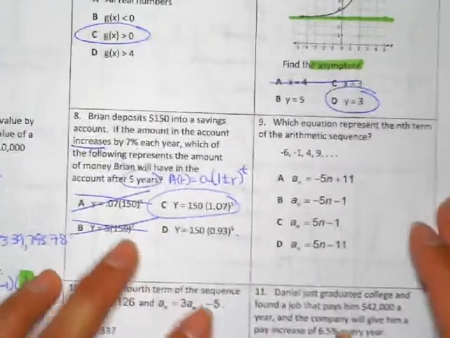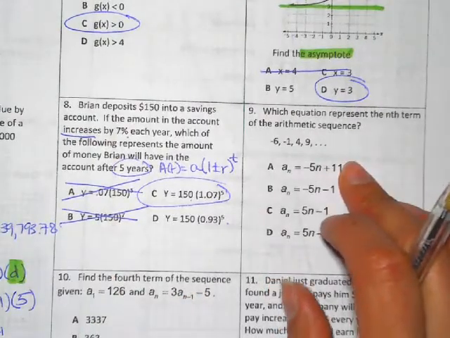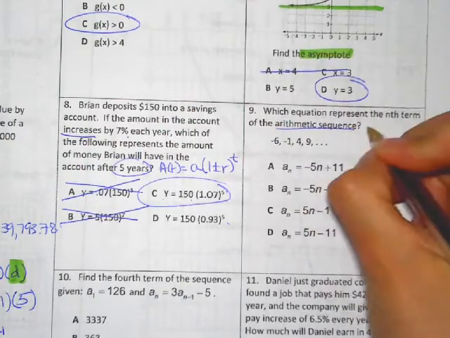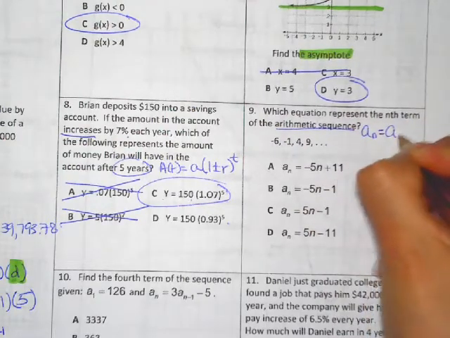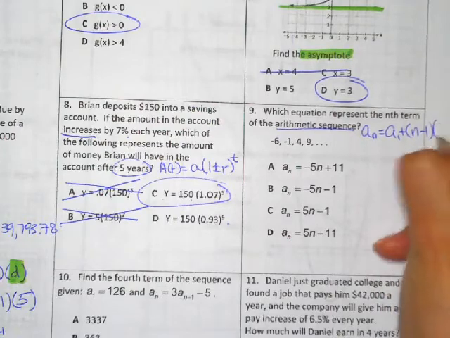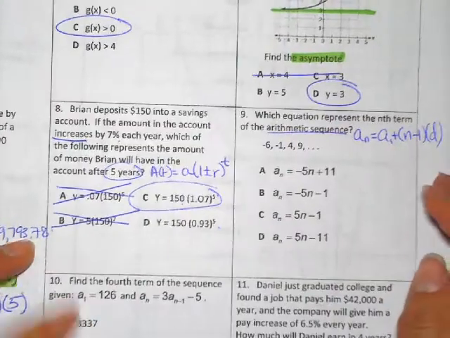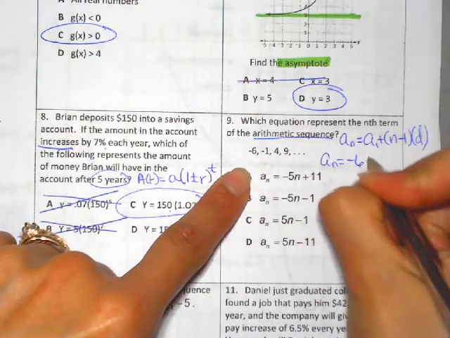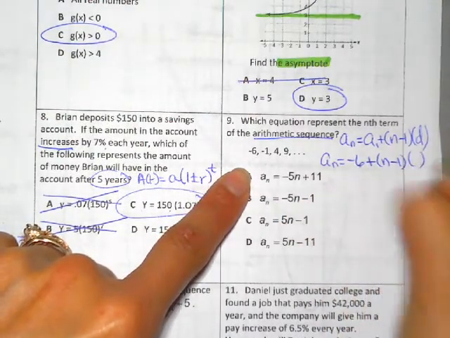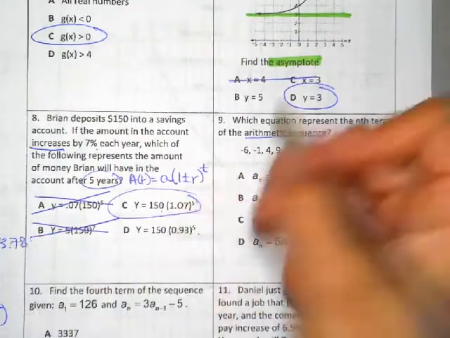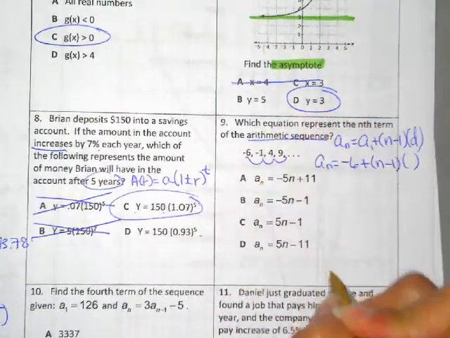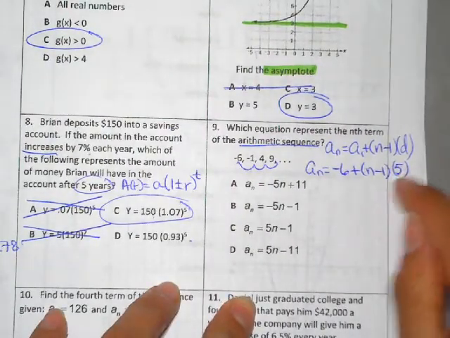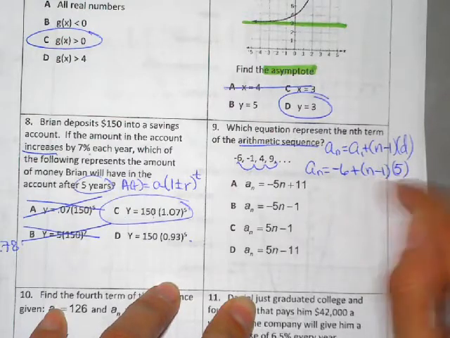All right, number 8. Number 8 is like number 3, where it wants you to write the arithmetic sequence equation, which again is a sub n equals a sub 1 plus n minus 1 times d. A sub 1 is negative 6, so a sub n equals negative 6 plus n minus 1, and then just find the common difference. What is this changing by? Plus 5. So you put positive 5. If it was minus, then you would put negative 5. And these are touching. It is multiplication.